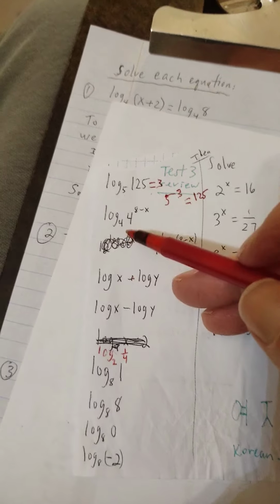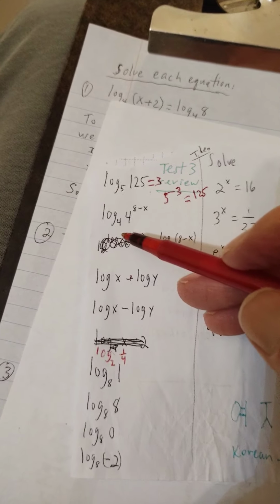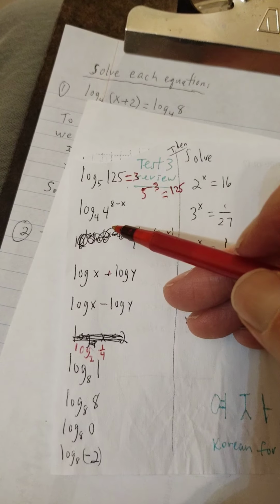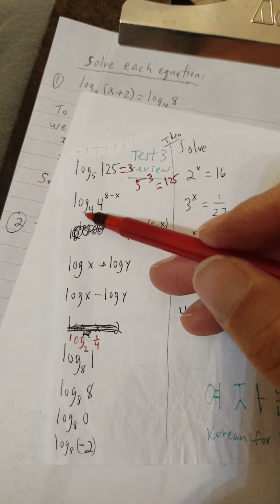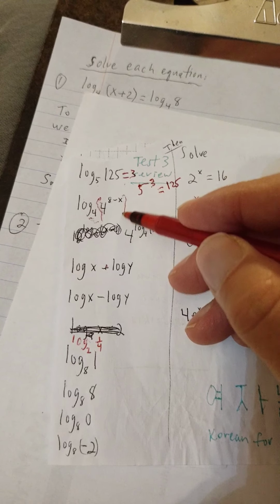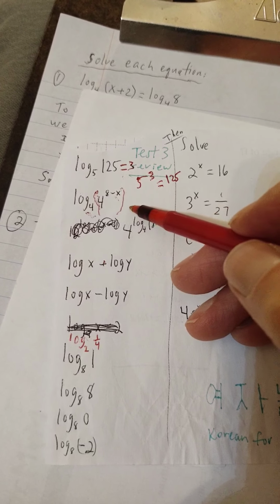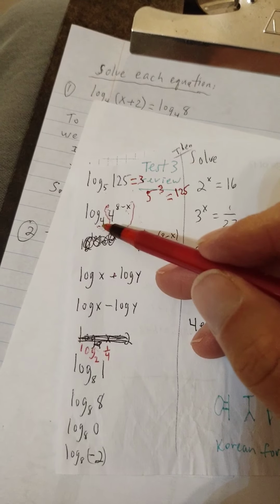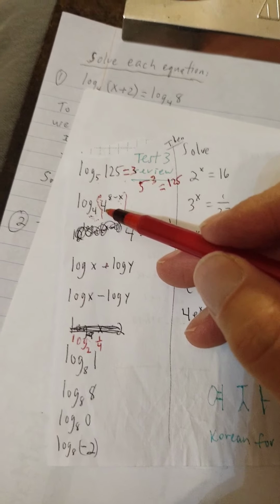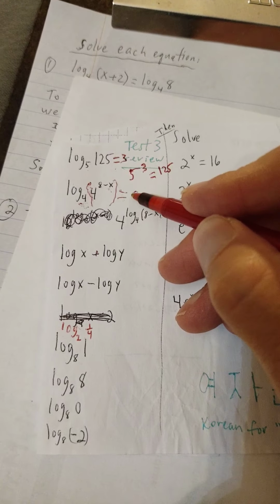What about this one? We want to evaluate this. You've got to go through the Rolodex of all those log properties. The one screaming out here is, I see a log whose argument is an exponential. That's your tip-off. Oh, that's composing inverse functions. So the initial input, which is the exponent, equals the final output, assuming the bases are the same. The bases have to be the same in your log and in your exponential, and they are the same. So therefore, the answer there is 8 minus x.